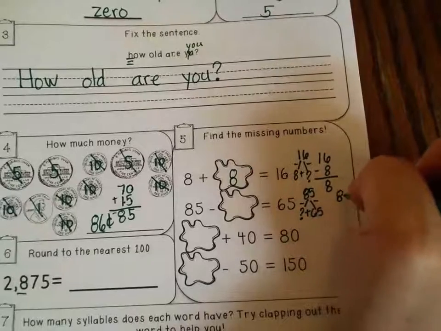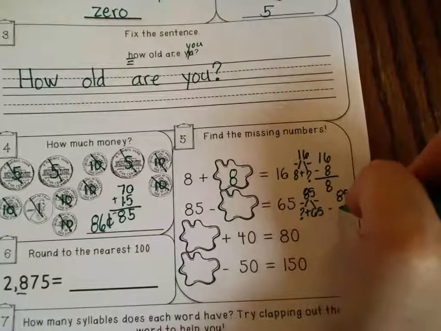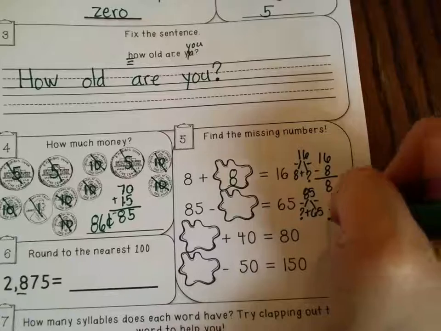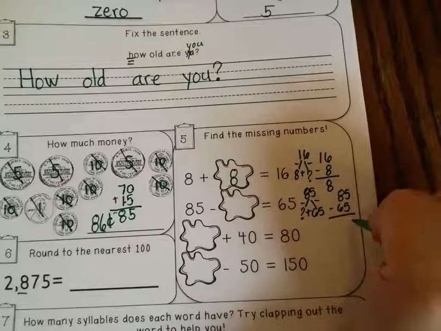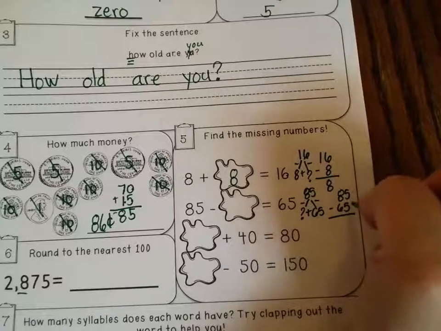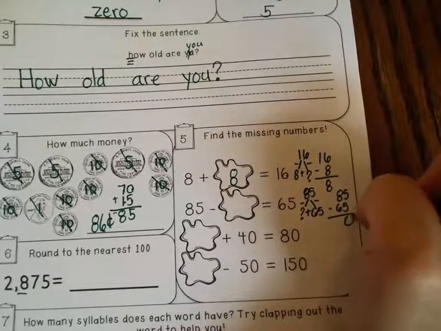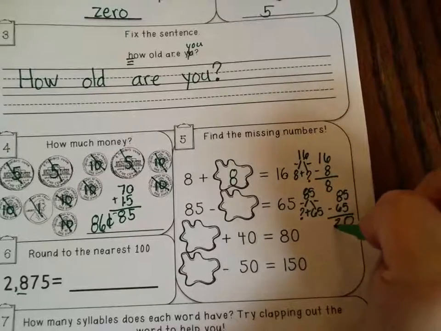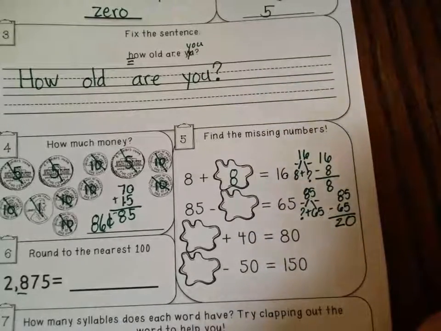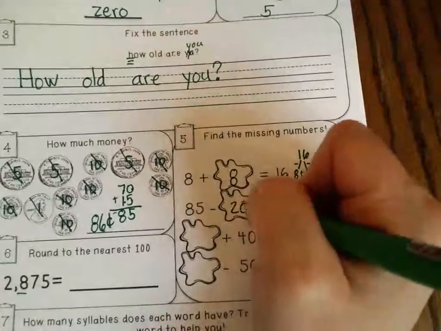Let's line that up. 85 minus 65, and let's look at ones place. 5 minus 5 is 0, and then tens place, 8 minus 6 is a 2, so my answer is 20.